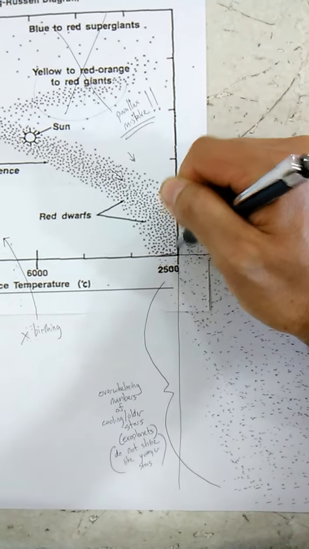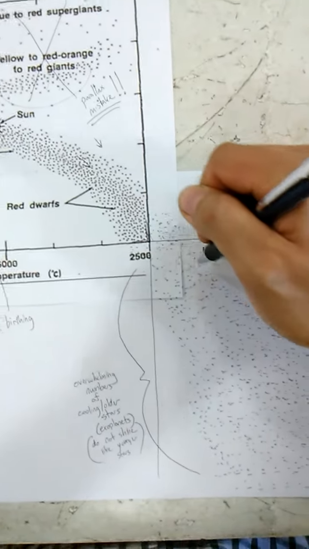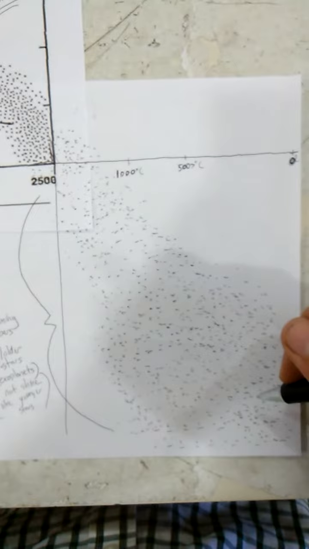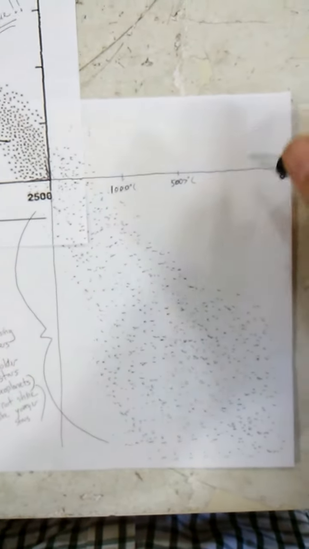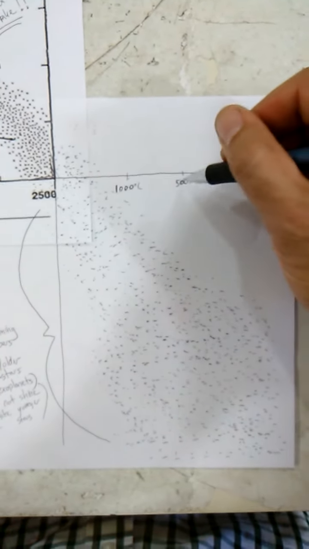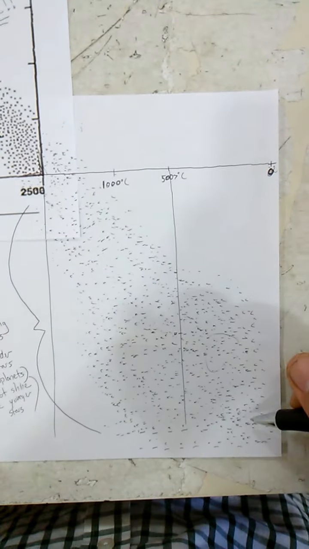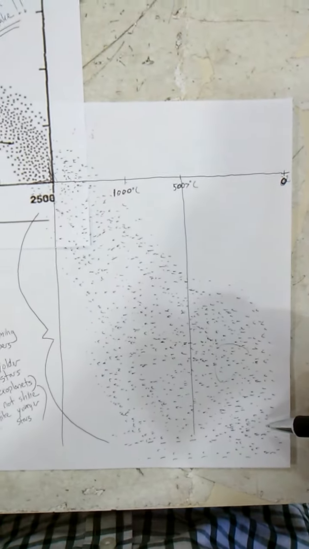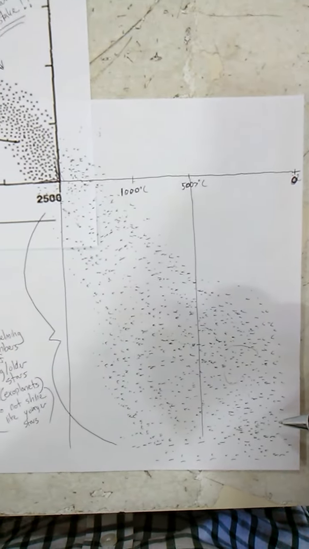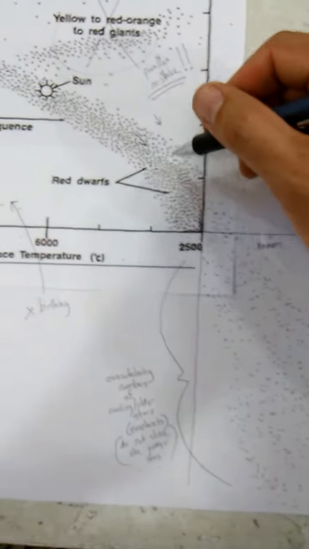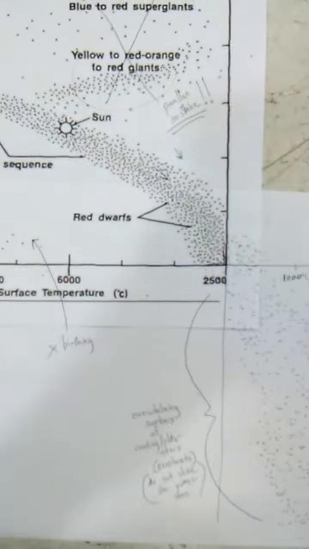Okay? They don't stop right here. They keep on going. And unfortunately, scientists, they manage to call them planets for some reason. Here's 0 Celsius, 500 degrees Celsius. So you go down here, of course, there are a whole shitload of cooler, older stars that are populating the galaxy in much greater numbers than are the stars that shine.